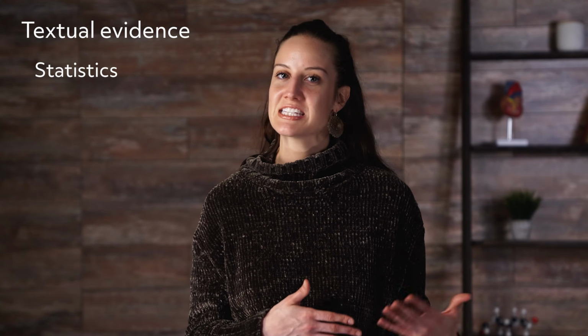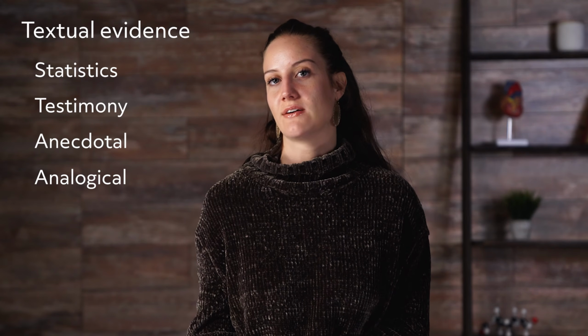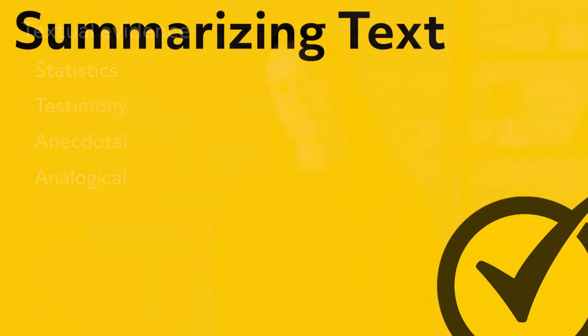So that's our look at textual evidence, the process of finding facts to support an argument. We reviewed statistics and testimony, the two most reliable ways of analyzing textual evidence. We reviewed anecdotal and analogical evidence, two useful but weaker methods of providing facts.